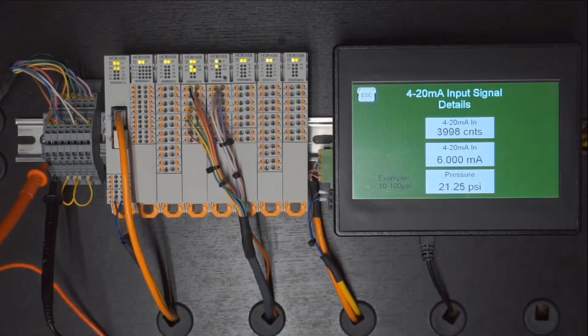If we go down to 6 milliamps or so, what should be a fairly low setting, you can see the readings respond. And if we go up to full scale at 20 milliamps, we see they respond as well. Now, the time it takes them to respond is influenced by the filter setting that we set up in configuration. The lower that filter number, the faster it responds.